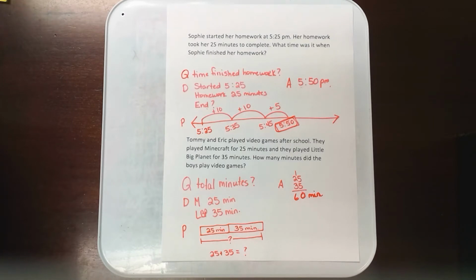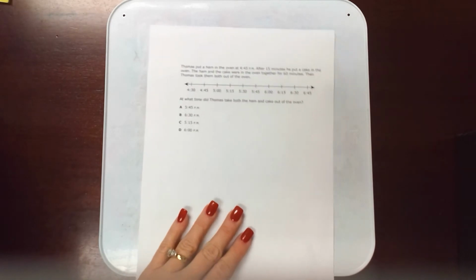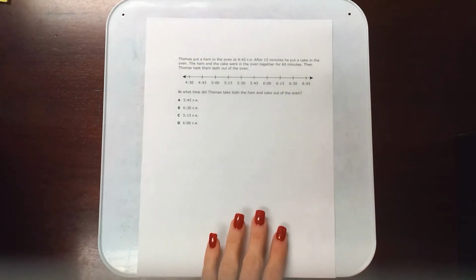All right, I wanted to show you one star problem that was from 2016. And it says Thomas put a ham in the oven at 4:45. After 15 minutes, he put a cake in the oven. The ham and the cake were in the oven together for 60 minutes. Then Thomas took them both out of the oven. What time did Thomas take both of the ham and the cake out of the oven?